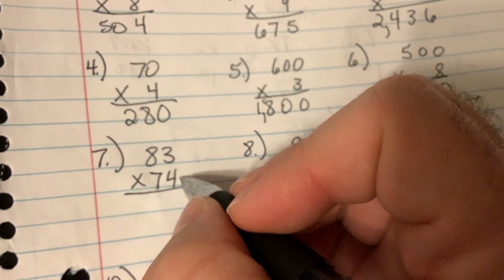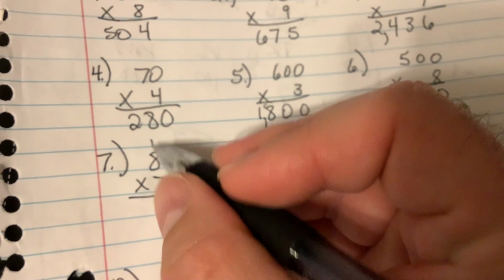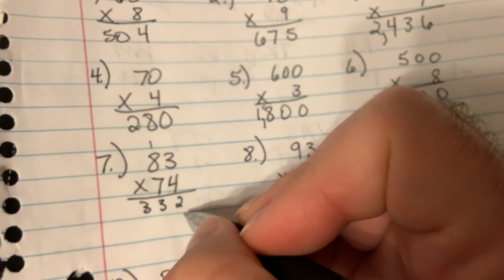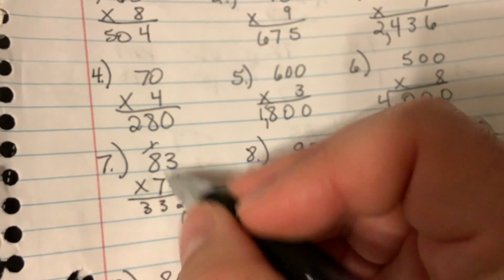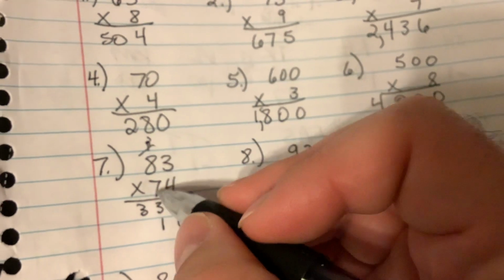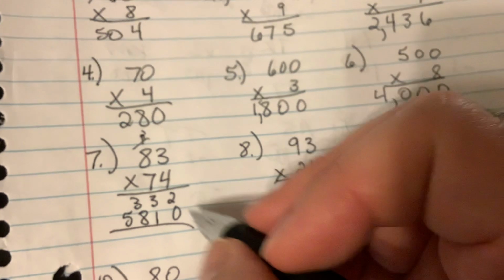Okay, this one's two rows here. 4 times 3 is 12. 4 times 8 is 32, plus that is 33. Carry the 0. 3 times 1 is 21. And 7 times 8 is 56, plus that is 58. Add them up.